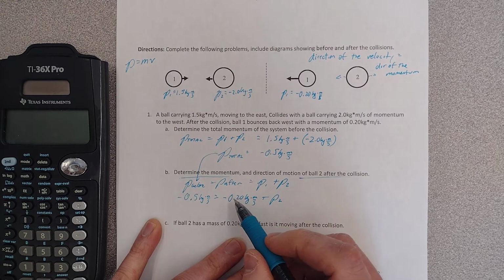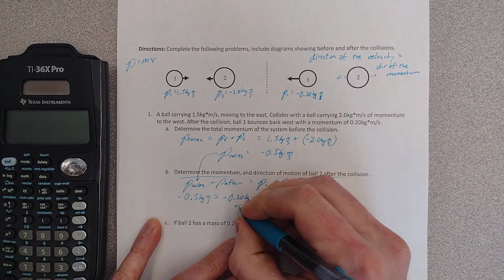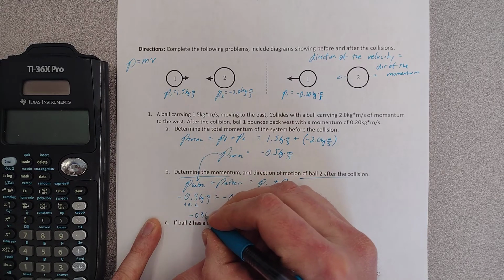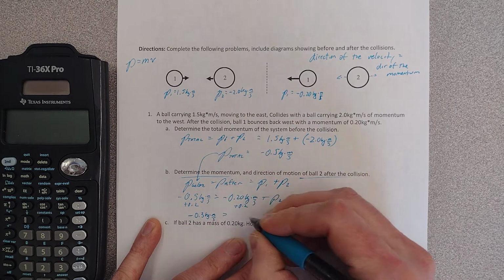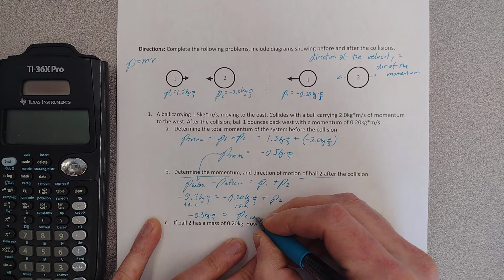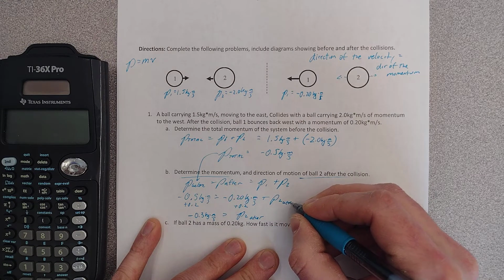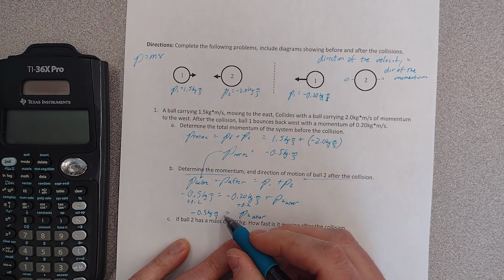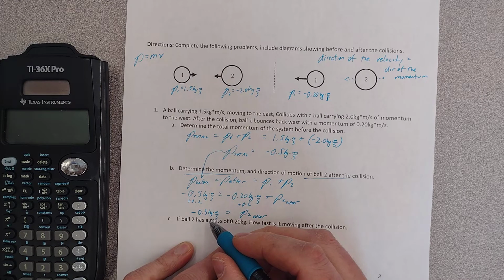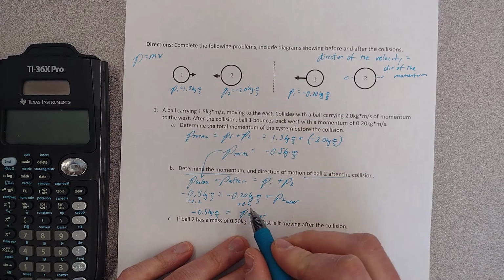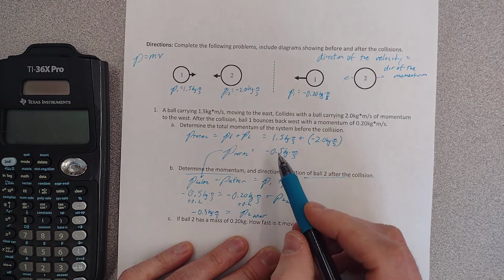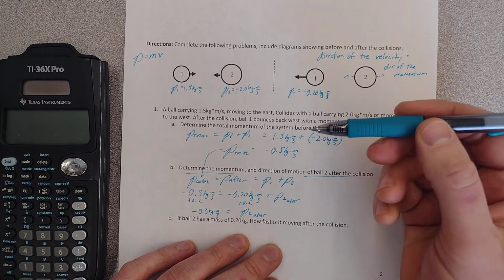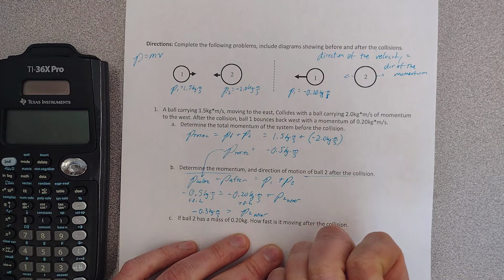We add 0.2 to both sides and we get negative 0.3 kilograms times meters per second equals P2 after the collision. So the momentum of object 2 after the collision has to be negative 0.3 kilograms times meters per second, because it has to add up to negative 0.5, the total momentum. So P2 is actually going to keep moving forward. It's just going to really slow down.